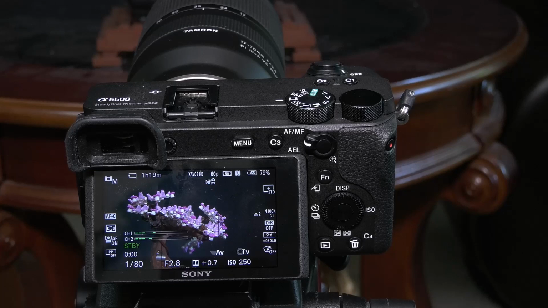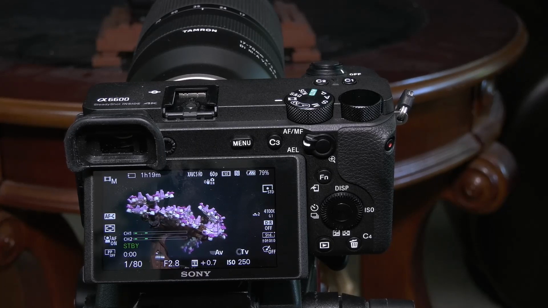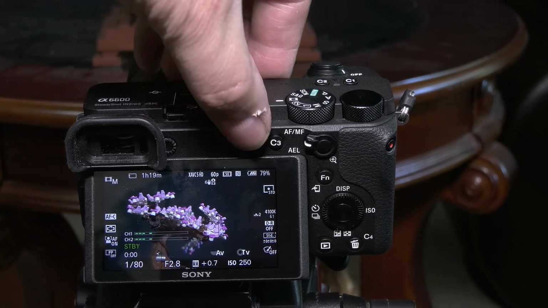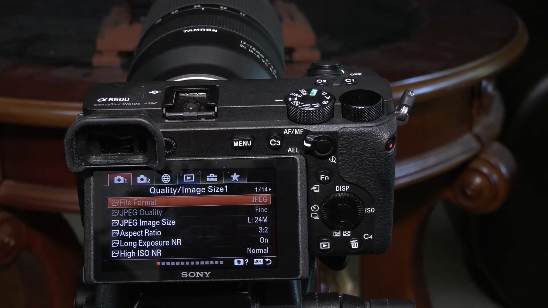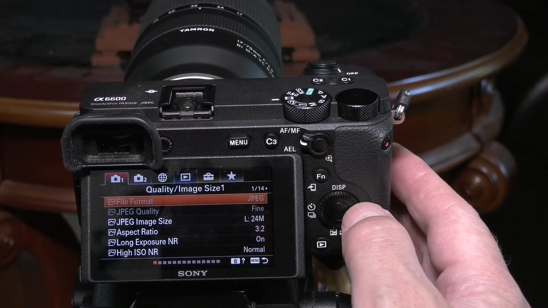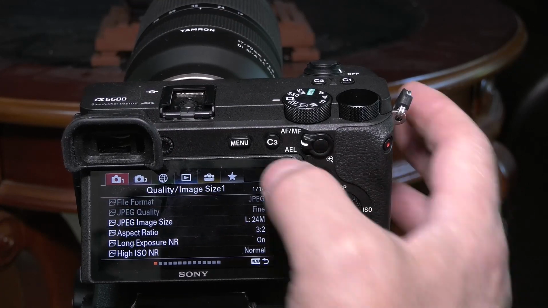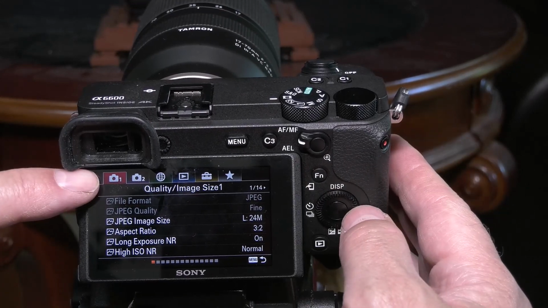Let's talk about exposure. Getting the right light level in your image is super important. So we're going to go into the menu button. I'm going to hit the menu, and you'll see there's a bunch of menus along the top. I'm going to use this to control it. I'm going to go up to the very top so that that's highlighted, and then over.